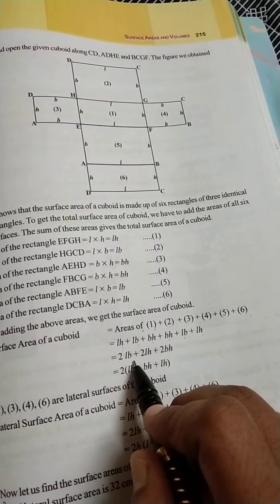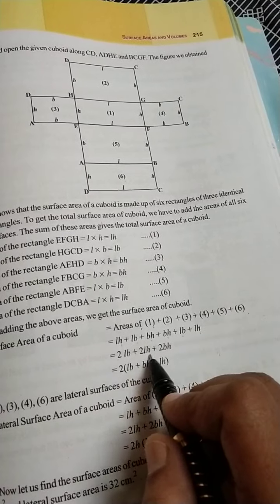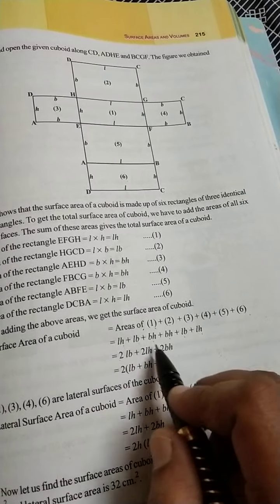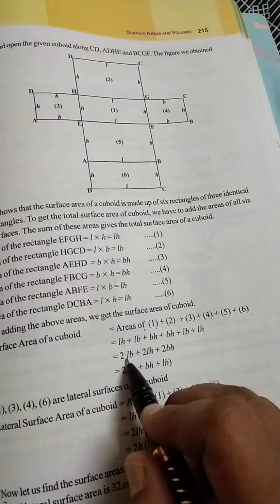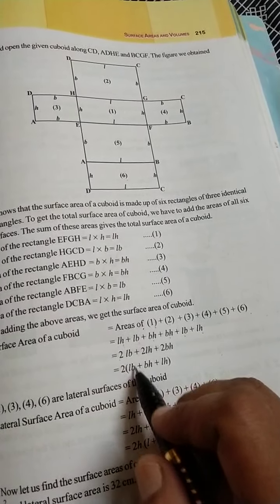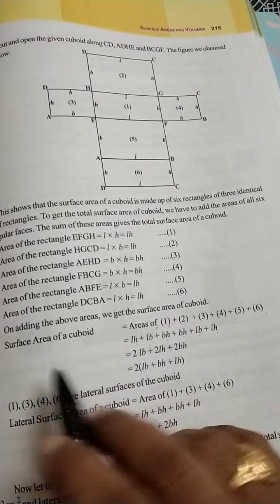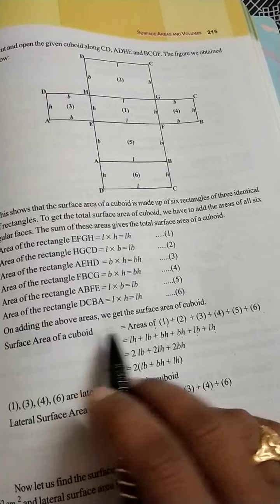So 2lb, 2lh, and 2bh. In these three terms we have 2 common, so take 2 common, remaining lb plus bh plus lh. So this is the surface area of a cuboid formula: 2(lb + bh + lh).